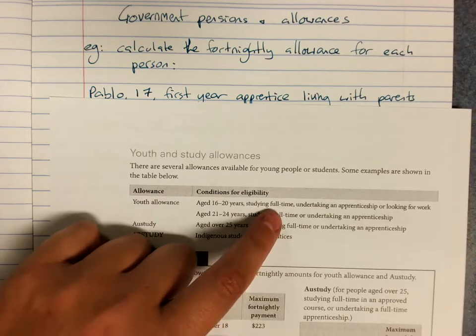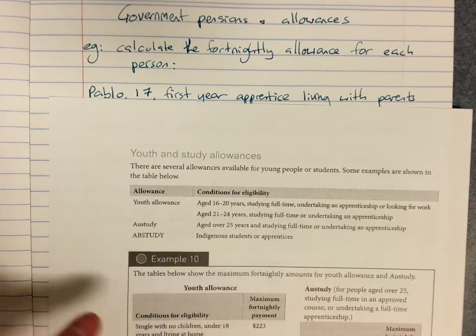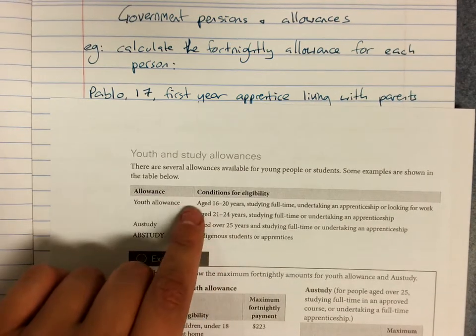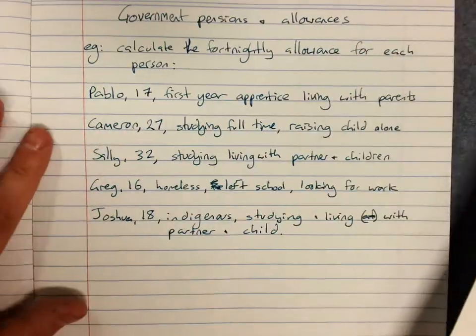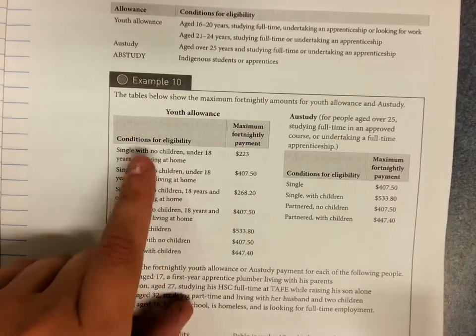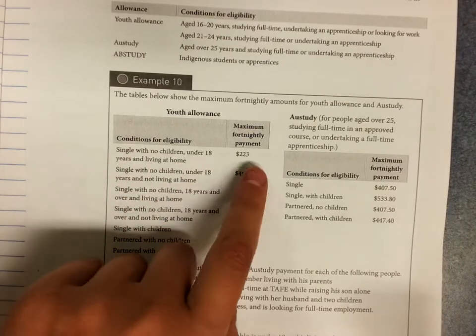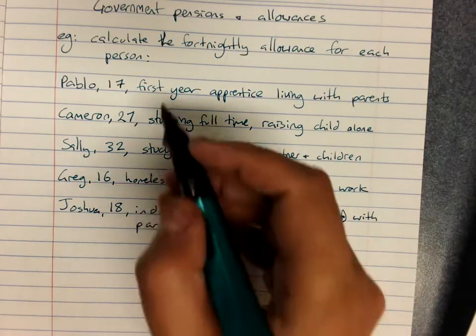Studying full-time as an apprentice, yes, they are. There we go, undertaking apprenticeship, or looking for work. So he ticks the youth allowance boxes. Check the conditions for eligibility. He is living with parents, which effectively says living at home. Single, no children under 18. So we're looking at $223 youth allowance for Pablo.